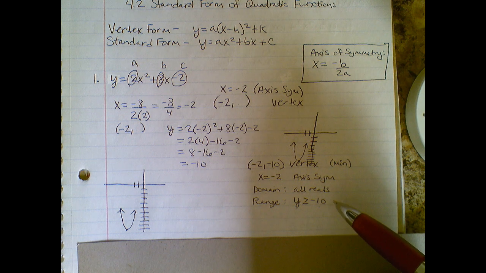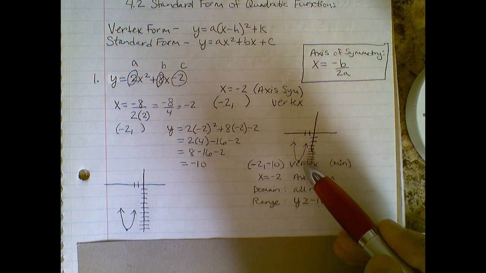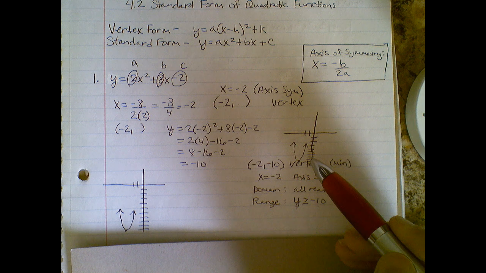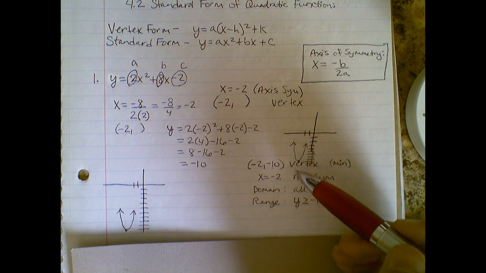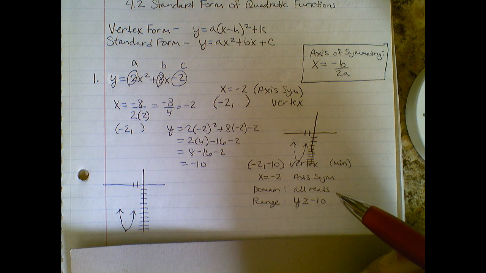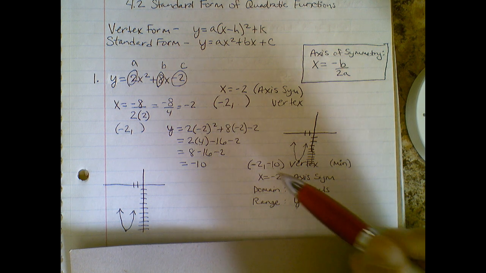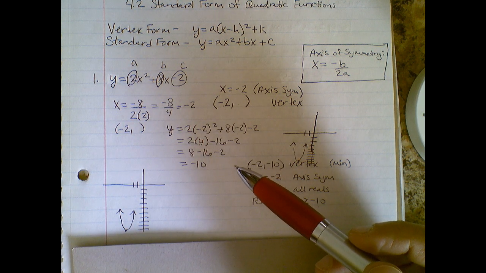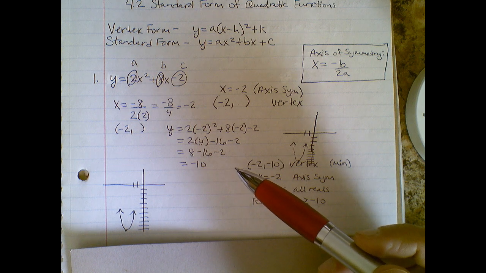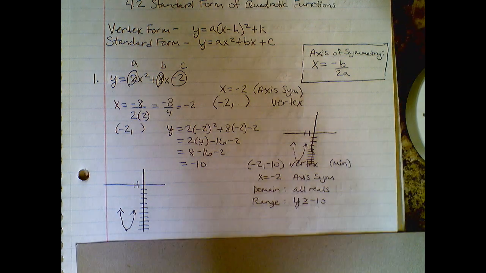And the reason the domain is always all reals is that if I would zoom out on my graph, the arrows would keep going further and further to the right, further and further to the left. So every single x value works. It is all real numbers: I could plug in any x value, fraction, whole number, decimal, and it will work in the graph.